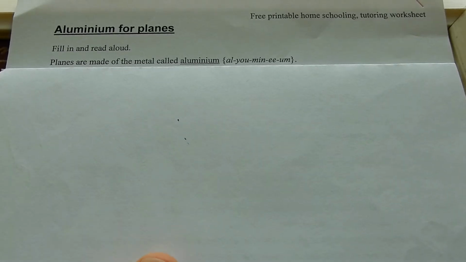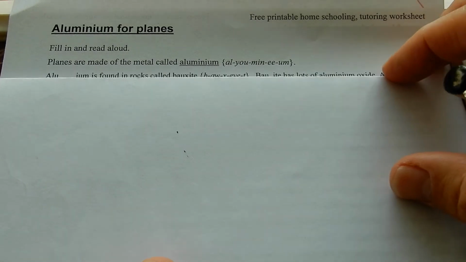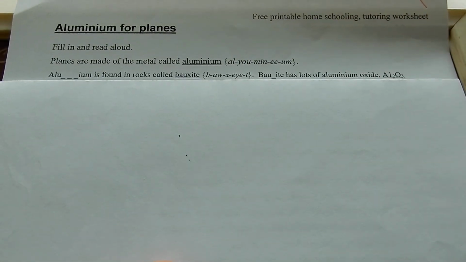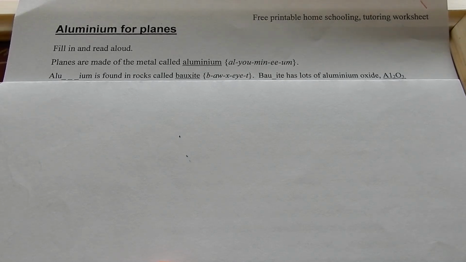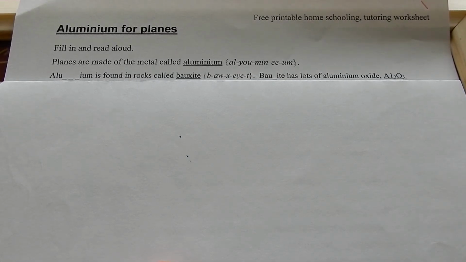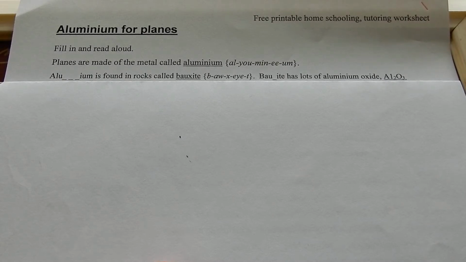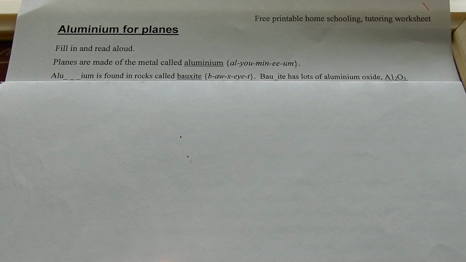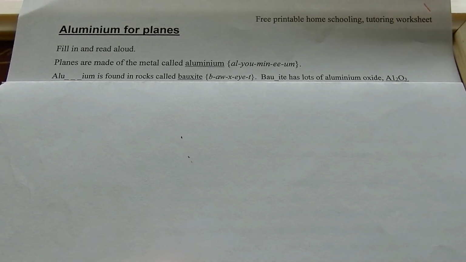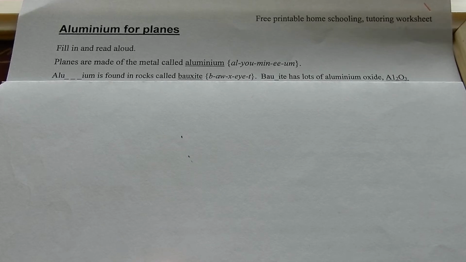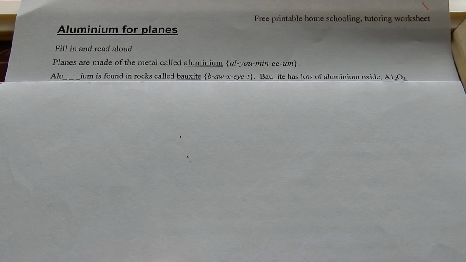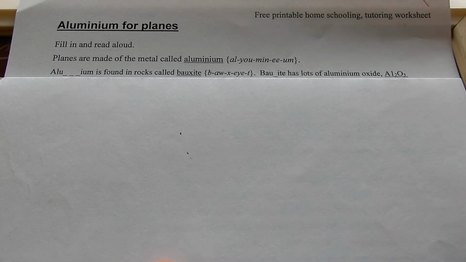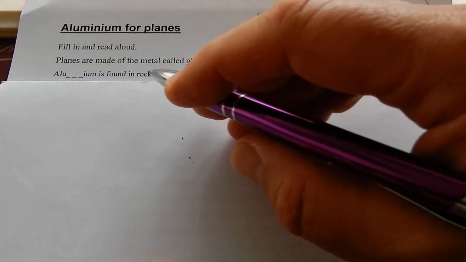Planes are made of the metal called aluminium. Yeah, if you made planes out of the same metal, iron, and steel, because that's iron with a tiny amount of carbon in it, if you made steel cars and steel aeroplanes, they'd be much, much heavier, and flying an aeroplane would cost 10 times the amount, because you've got to have a heavy aeroplane using lots and lots of fuel to get into the air. Aluminium's definitely the best one to use.